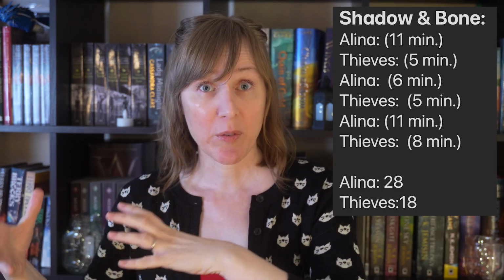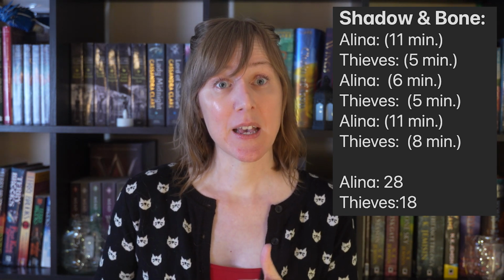So moving on to Shadow and Bone, it's heavily focused on Alina's journey at 28 minutes, but the Six of Crows crew had a full 18 minutes. But as you can see from the breakdown, it was also evenly distributed, just shorter scenes for the thieves.